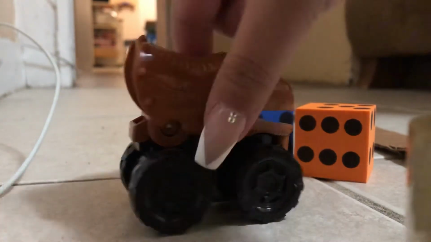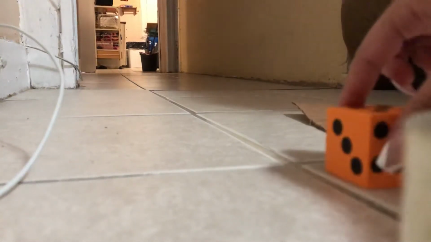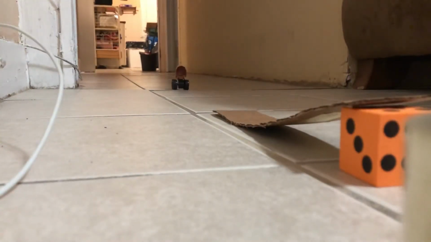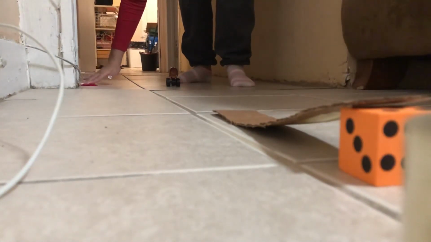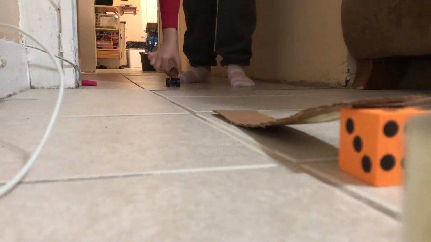So we're just going to start off with using 1 block for ramp 1. And then from there, we go label it. I'm going to put it off to the side just so it doesn't run into it when we do the other 2 tries.